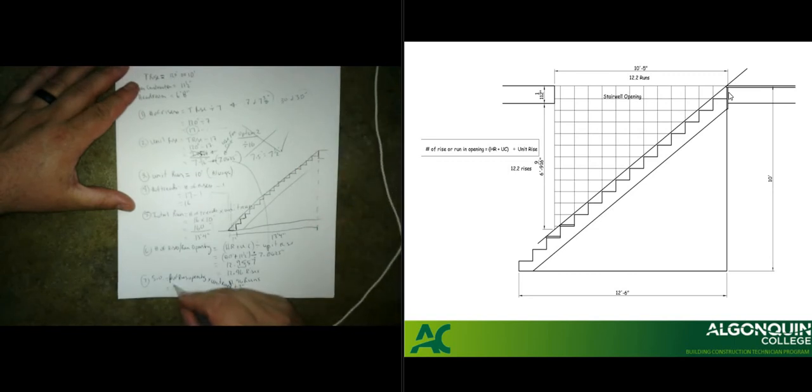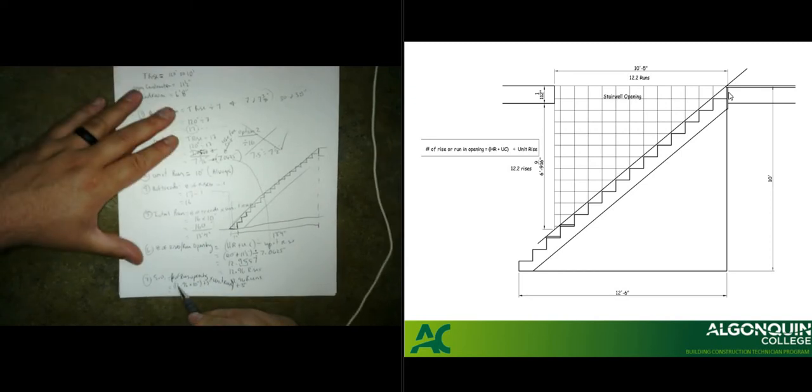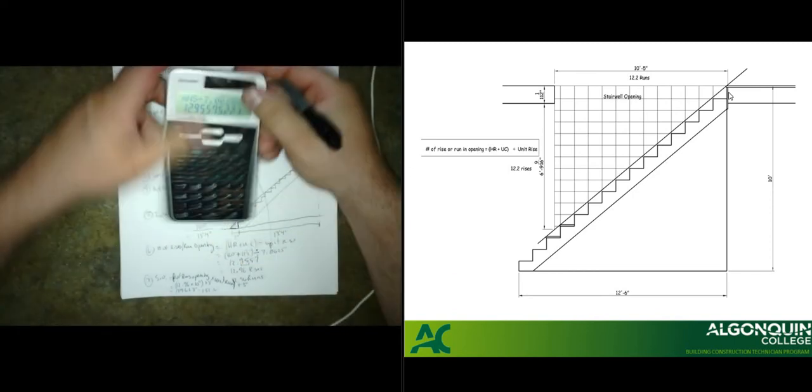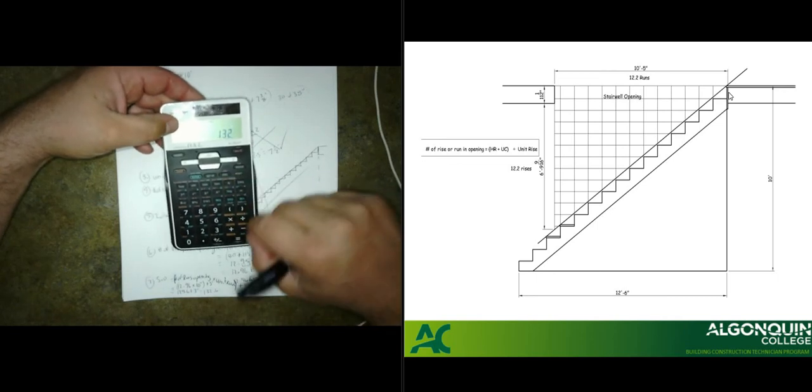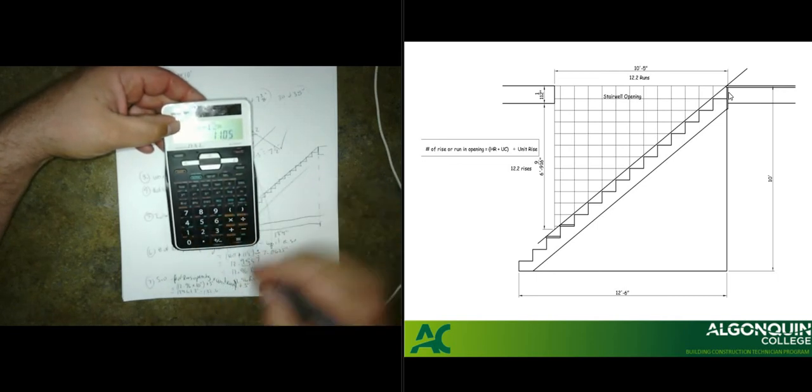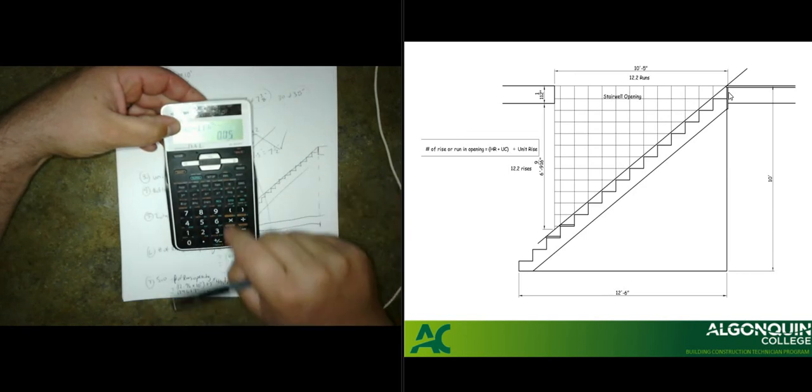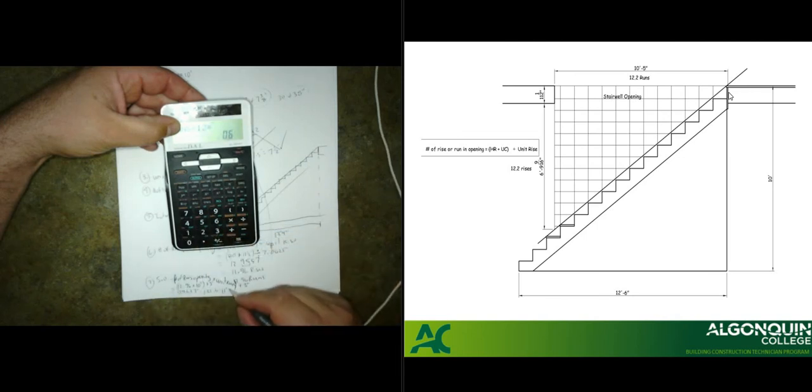So number of runs in the opening is 12.96 multiplied by 10 inches plus 3. So we're basically just shifting that decimal over 1, so it's 129.6 plus 3, so equal to 132.6. So we'll just put 132.6 here. Divide that by 12, so 11 feet exactly. Minus the 11 times 12, there'll be 0 inches there.